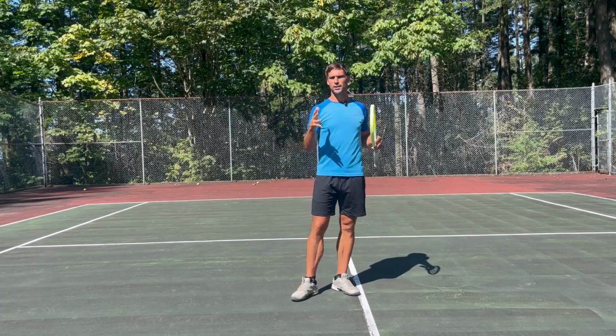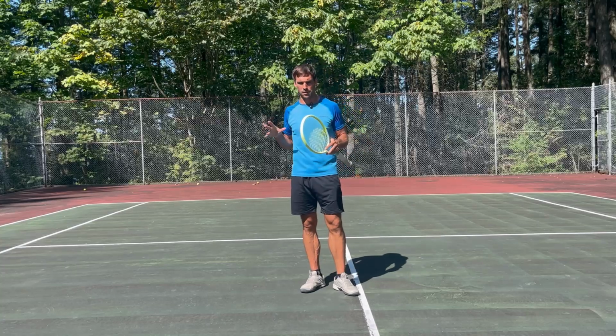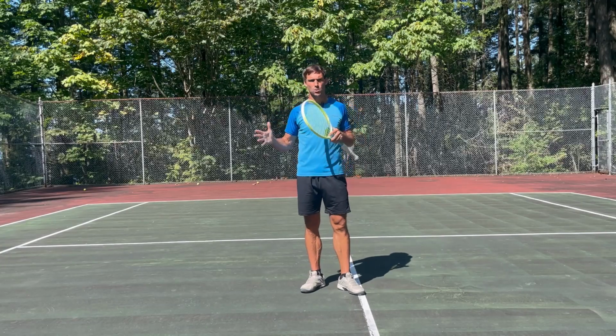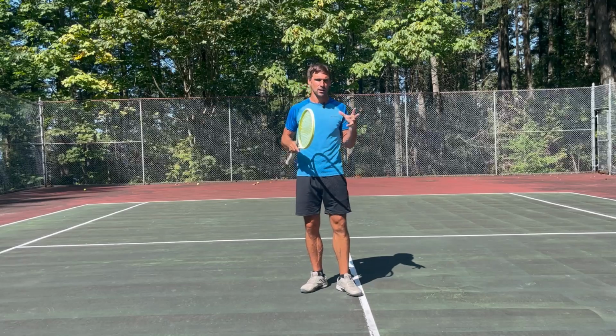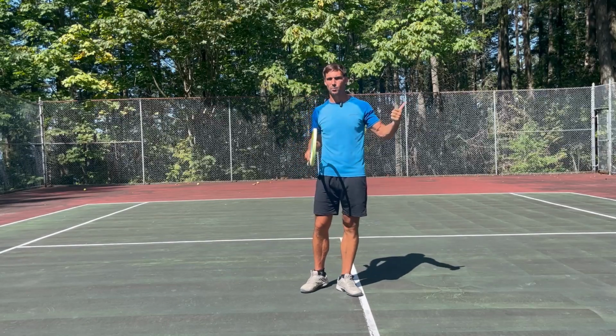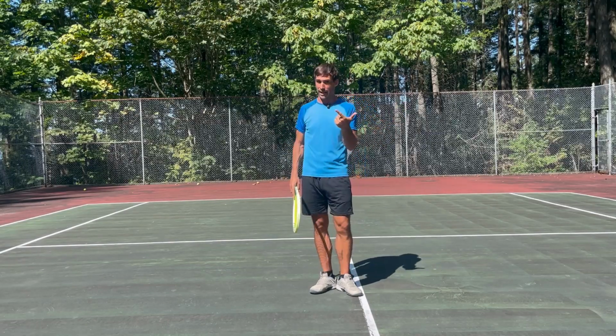And you can also do this same thing with serving patterns. Again, in different situations, where do they serve to? And this is the second layer of anticipation. So first we've got percentages, second we've got tendencies.